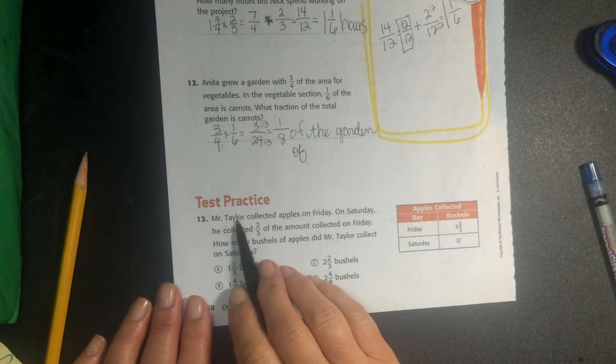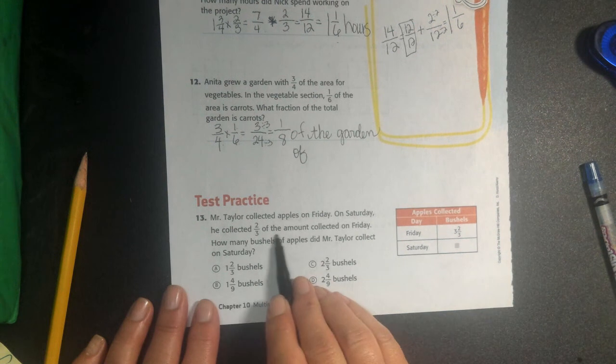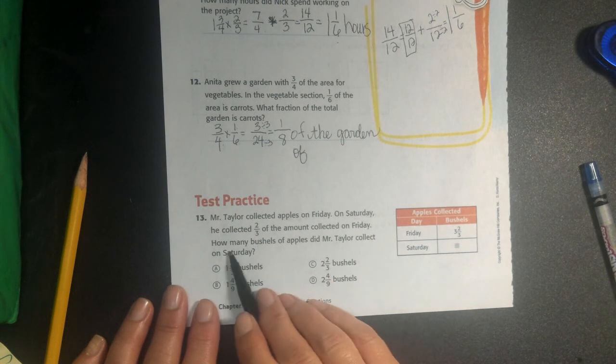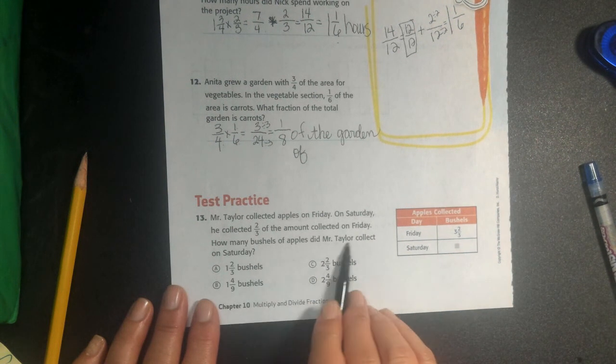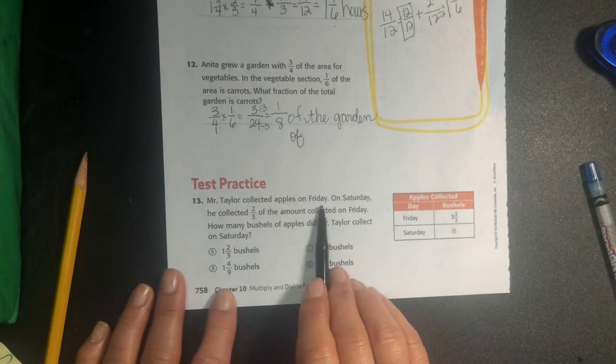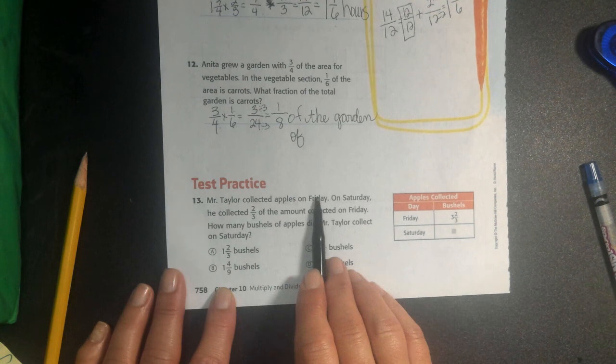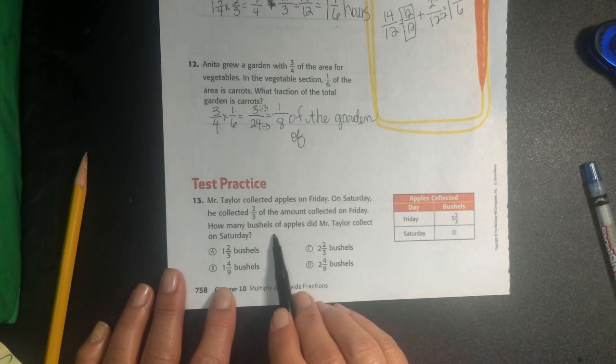Alright, here is one. Mr. Taylor collected apples on Friday. On Saturday, he collected 2/3 of the amount collected on Friday. How many bushels of apples did Mr. Taylor collect on Saturday? So if he collected this much on Friday, he collected 2/3 of the amount he collected on Friday. I want to know how many he collected on Saturday.